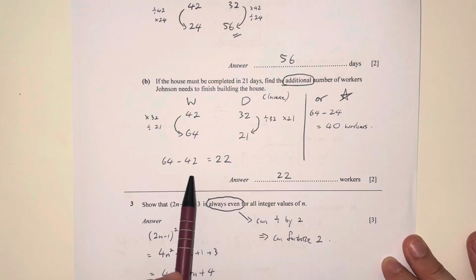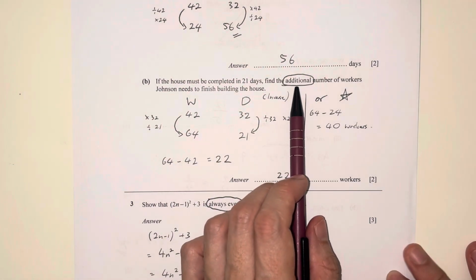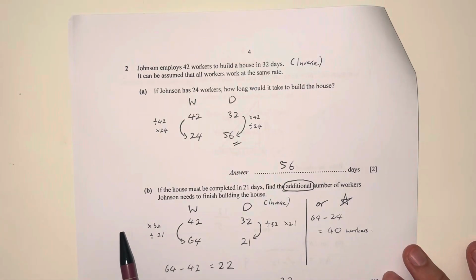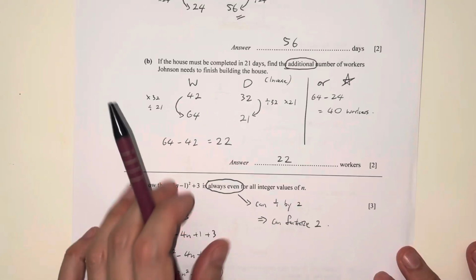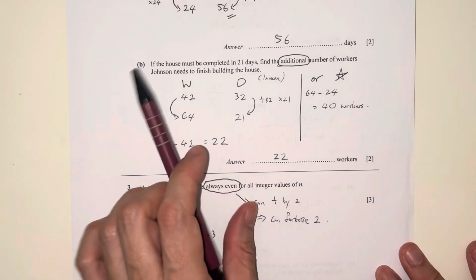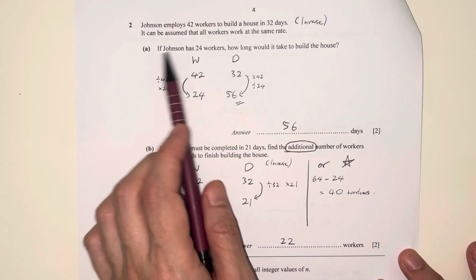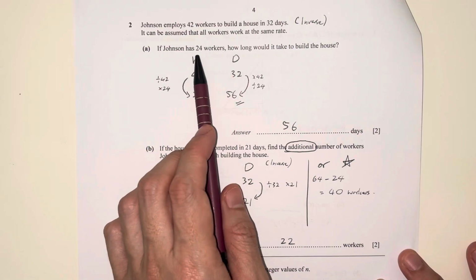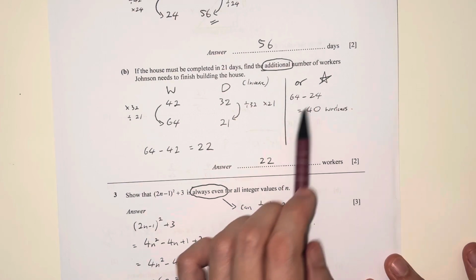I think this is where the question has some issues, because it says additional workers. The question is, how many workers did they have? If you see it as they have 42 workers, your answer will be 64 minus 42, so we need 22 more. However, if you do this part A, and you assume that they have 24 workers, your answer will be 64 minus 24 equals 40.